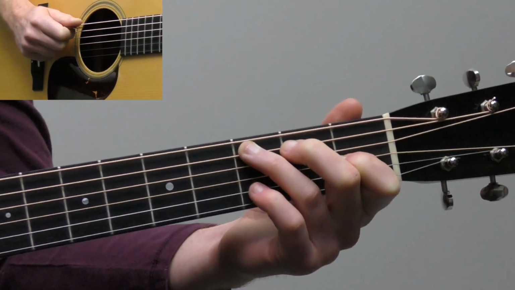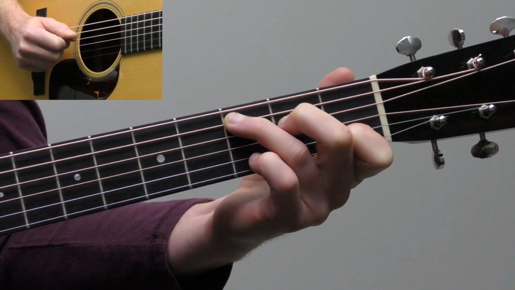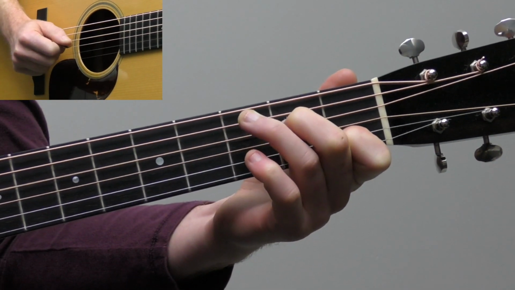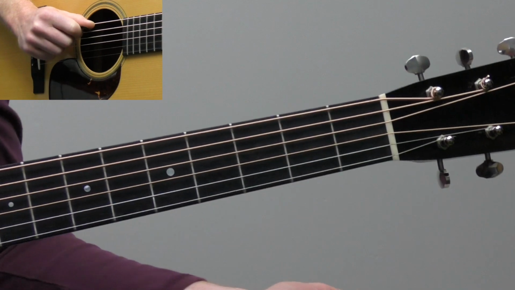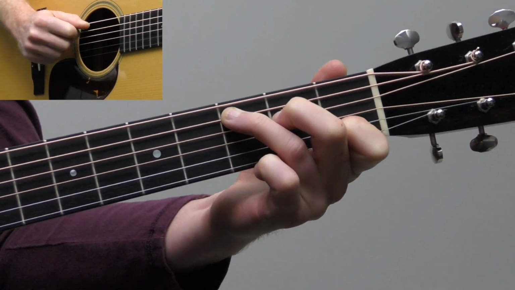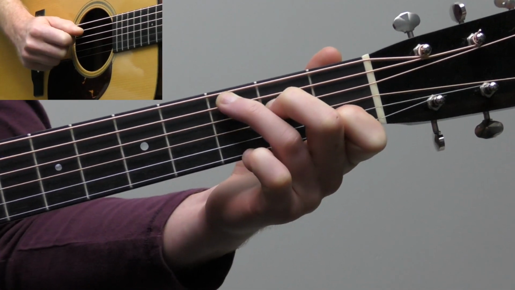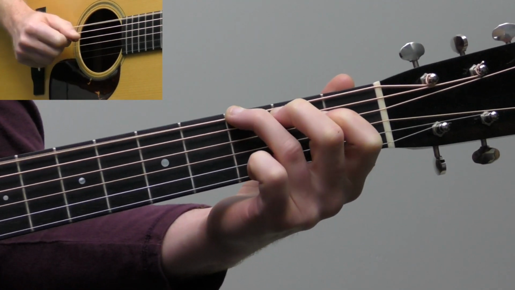Something like "Will the Circle Be Unbroken," right? So I'm starting on a chord tone down here: chord tone, passing tone, chord tone, chord tone, chord tone, passing tone, chord tone, right? So again, all that same exact concept applies.